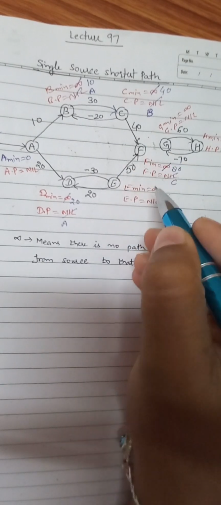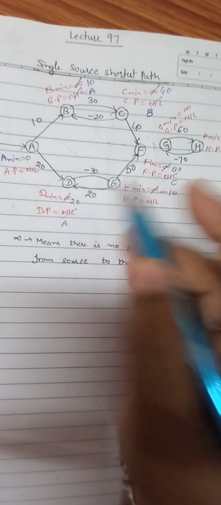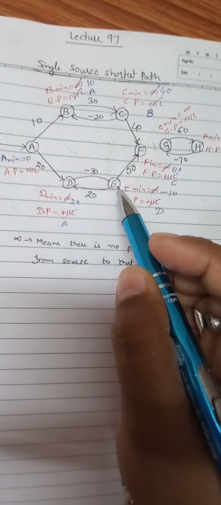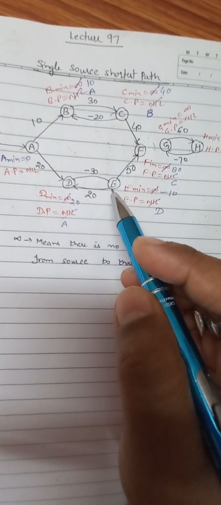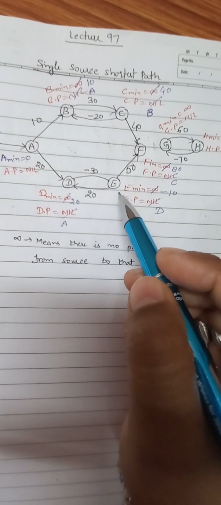Instead of infinity, what will come? It will come minus 10, and the parent will be D because it is coming from D. Now again we are able to see that it is going in this direction also. So we are able to see in this direction.